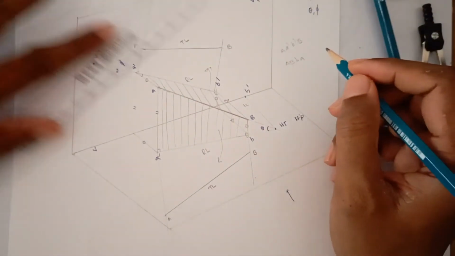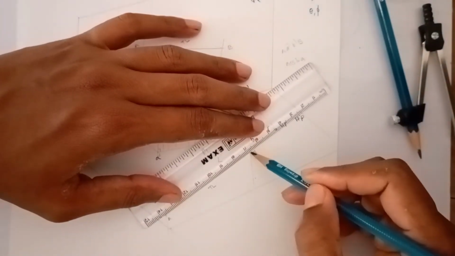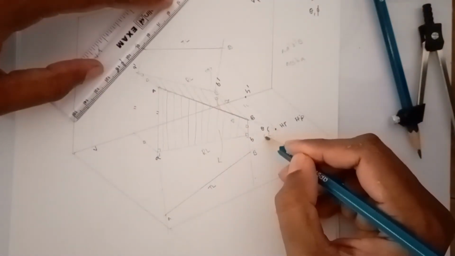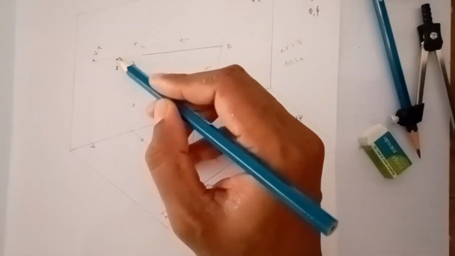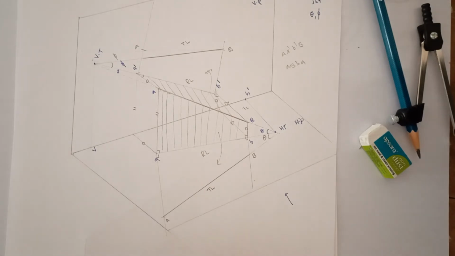And this line, what about this line? We can get this line. This is our line, and this is our theta itself, and here also, and this is our phi. So this is the plane rotation.